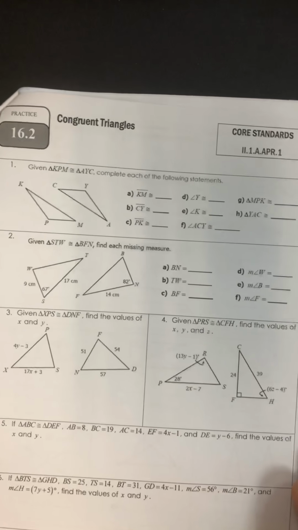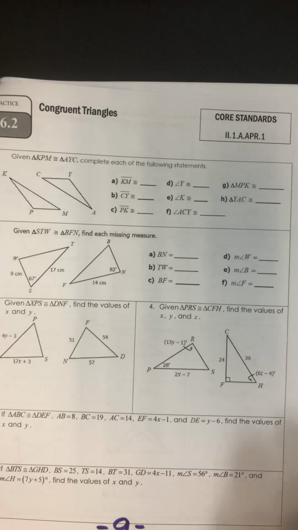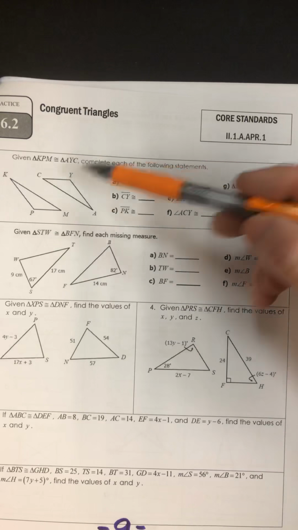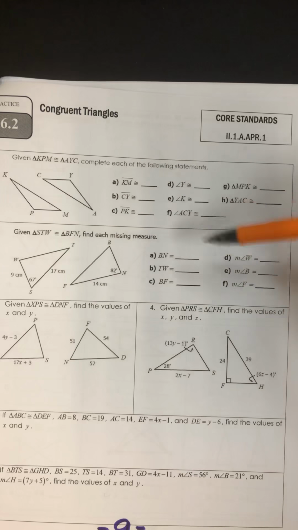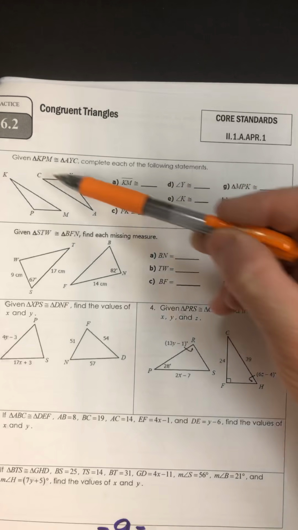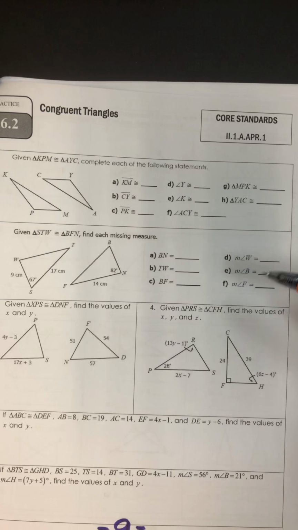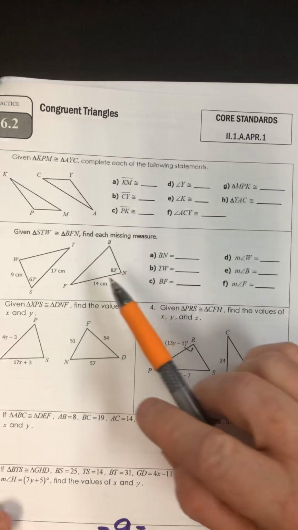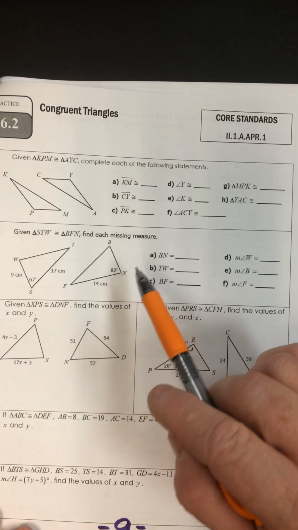Okay, let's look at your assignment. You're going to complete the statement like we did earlier. Match up the angles and sides, and then you can look at the congruency statement and write down what's congruent to what. Find each missing measure.